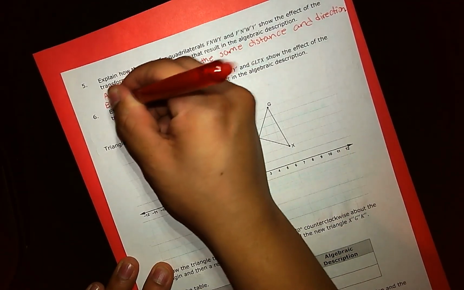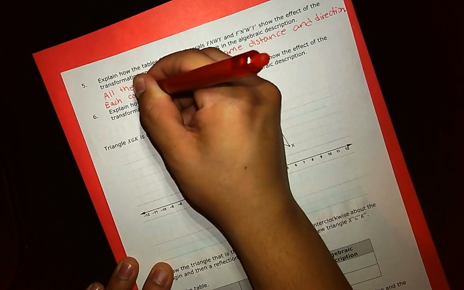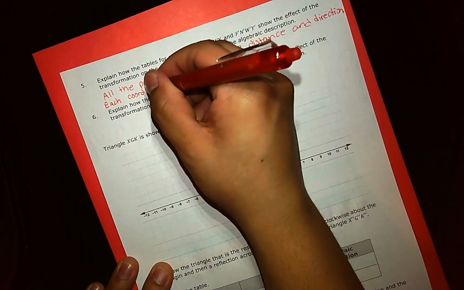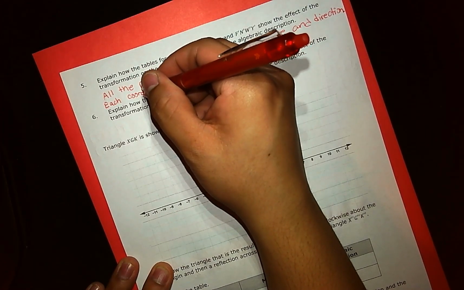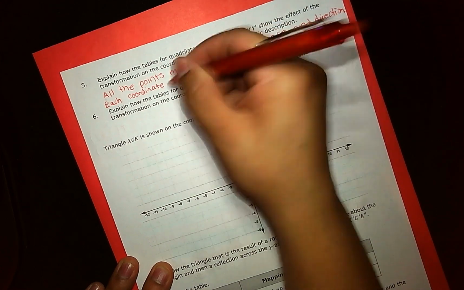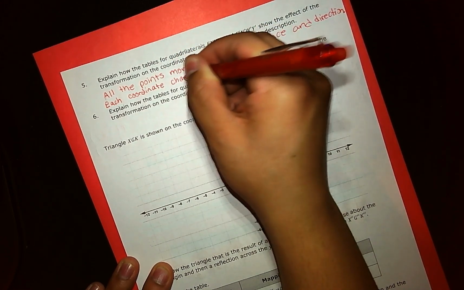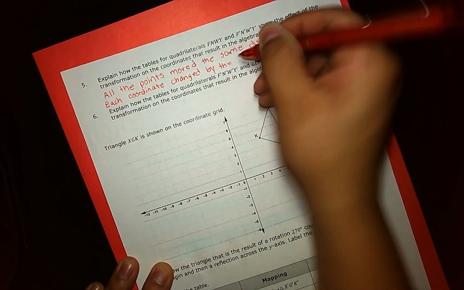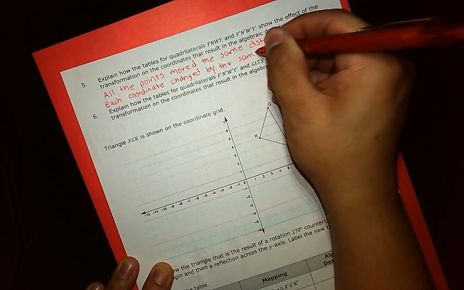Each coordinate changed by the same amount.